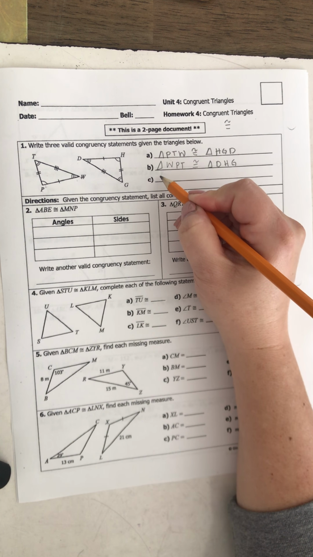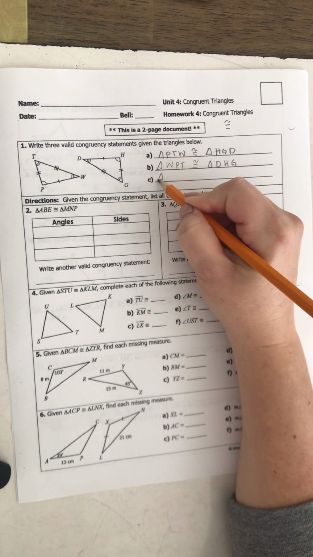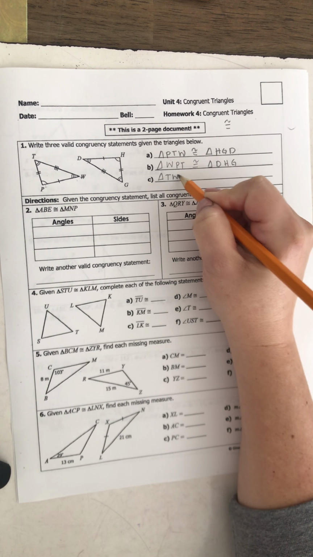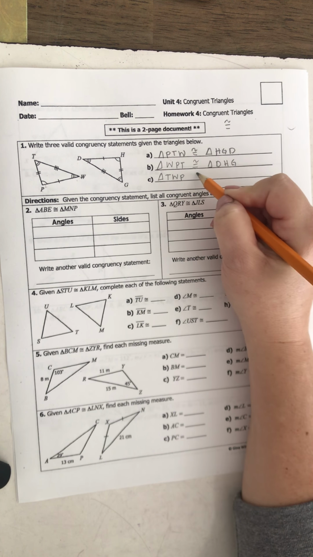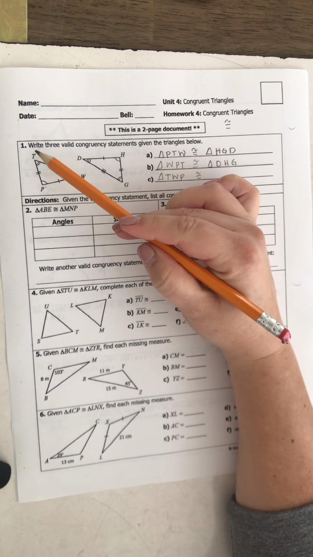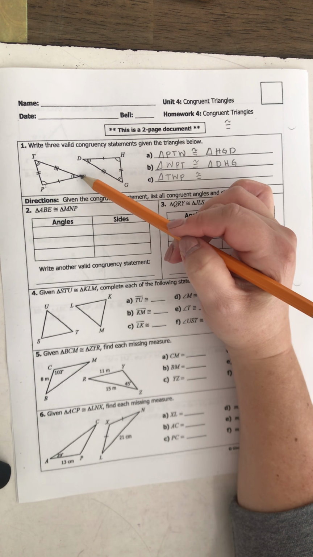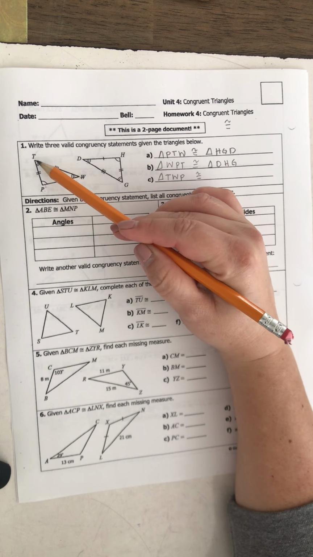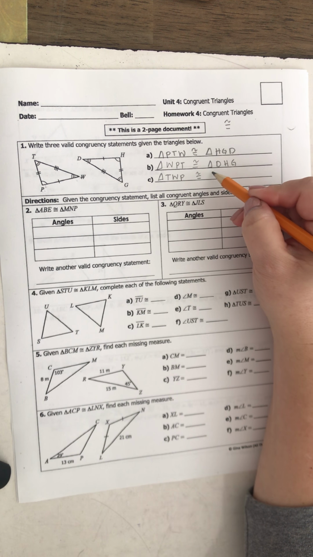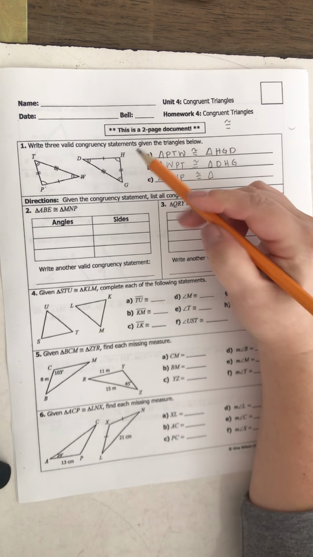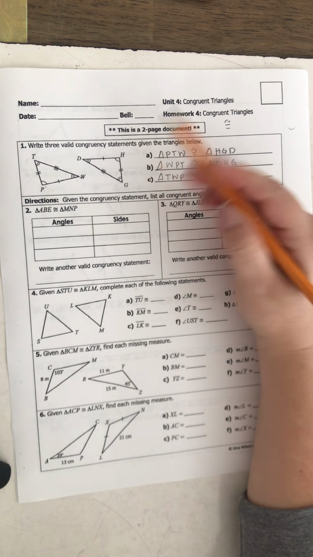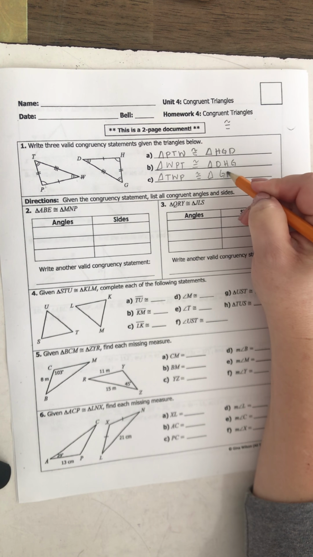Now the last one I can write is triangle TWP congruent to, so again that's TWP, I'm going from 2, 3, 1 to triangle 2, 3, 1, GDH.